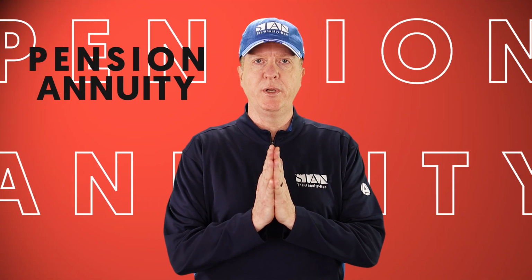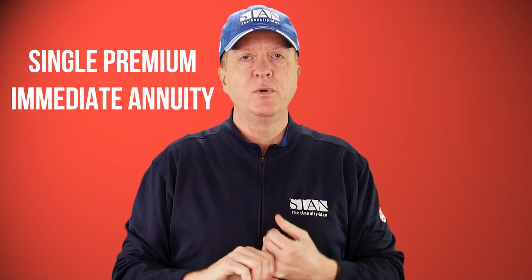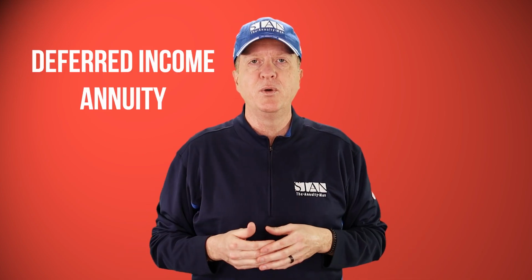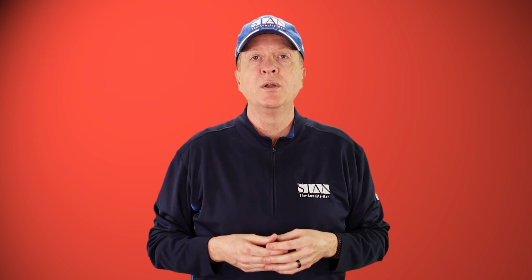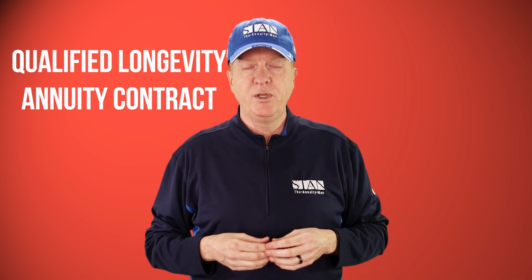So here's what we're talking about when I say pension annuity. It really comes down to three types of products. The first is a single premium immediate annuity, which is the granddaddy of all annuities. It's a pure transfer of risk. You can structure it over 30 different ways, but in essence, it's a personal pension product. The sister product is a deferred income annuity, a DIA, which is the same structure. It really comes down to when you want to start the income. And then the sister product of the deferred income annuity is a qualified longevity annuity contract, which can only be used in your traditional IRAs or those type of qualified accounts. But those are all considered pension annuities.